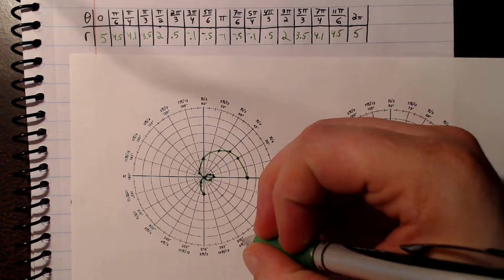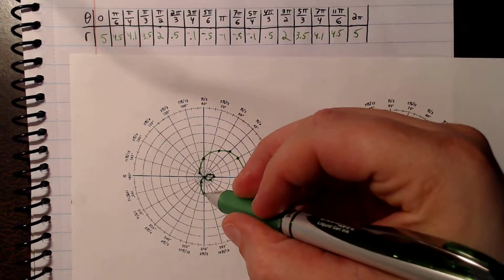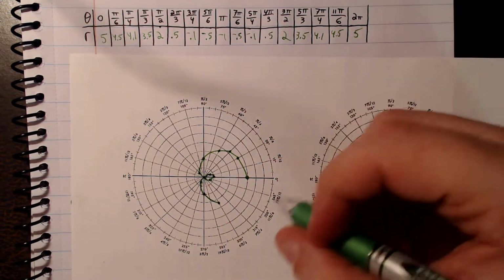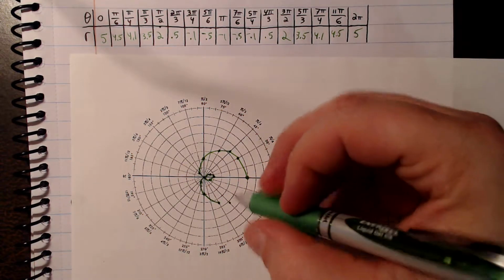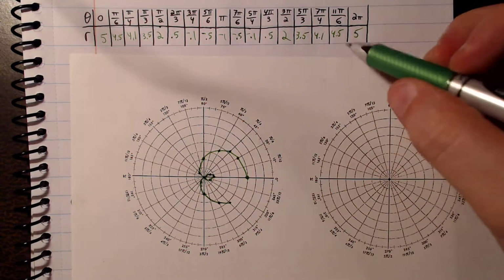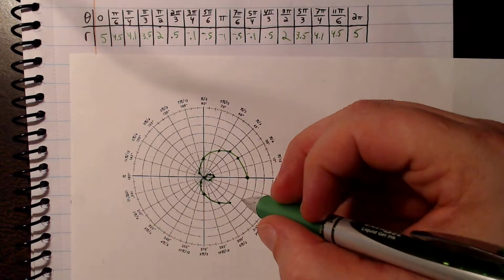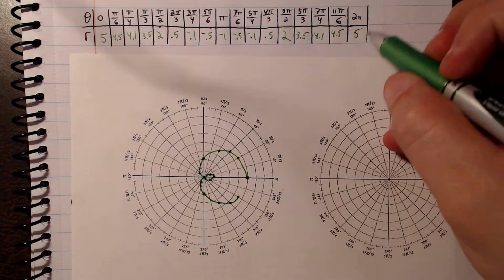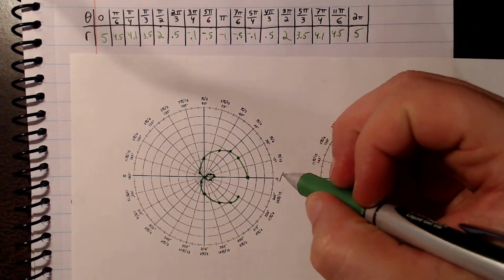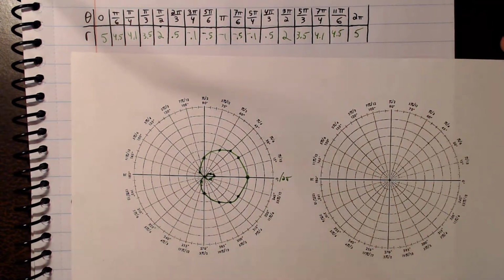3.5 for 5 pi over 3. So here's 3, here's 3.5. 4.1 for 7 pi over 4. 4.5. So here's 4, here's 5. It's right about here. And then we end up at 5 for 2 pi. Here's 2 pi. Bam. Right like that. Pretty neat looking graph.